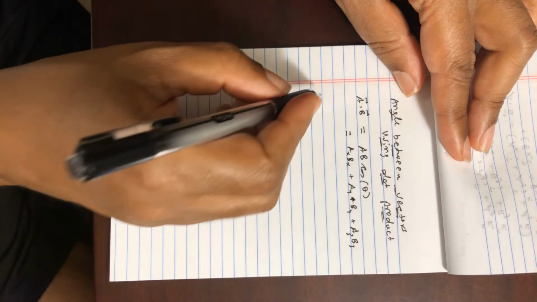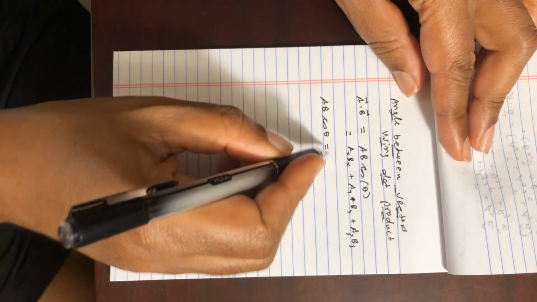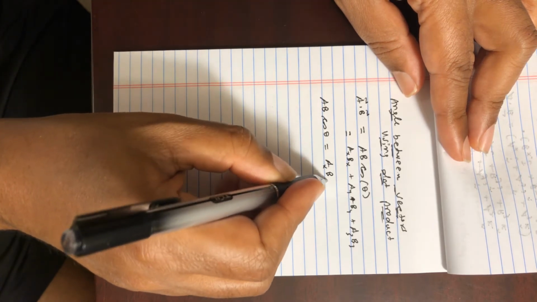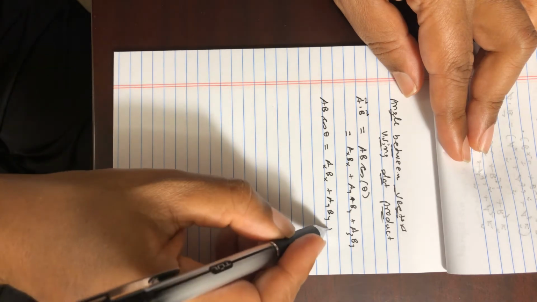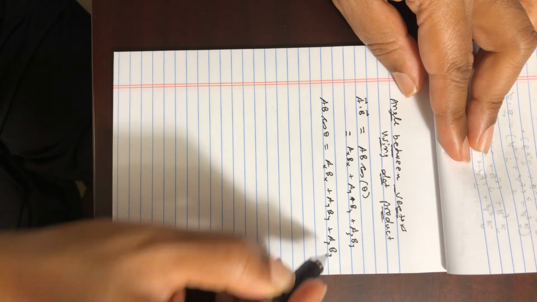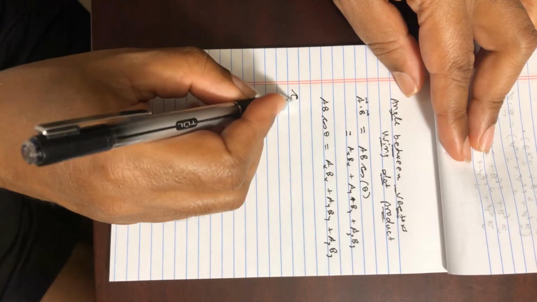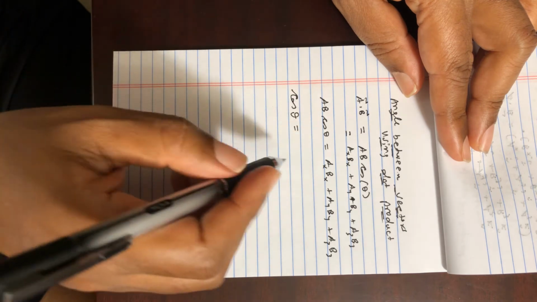Okay, so we have the following formula: AB times the cosine of the angle between them equals AX BX plus AY BY plus AZ BZ. Okay, what that means is cosine of theta is this divided by the product of magnitudes.